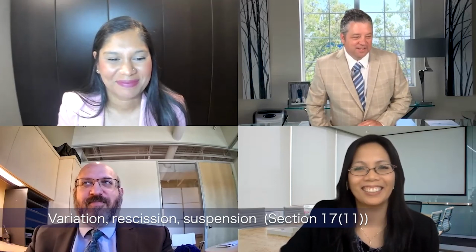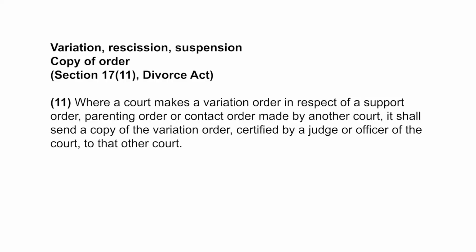Copy of the order, section 17 sub 11 of the Divorce Act. So this is sort of wrapping up our podcast today. It indicates where a court makes a variation order in respect of a support order, parenting order, or contact order made by another court, it shall send a copy of the variation order certified by a judge or officer of the court to that other court. So this is really just cleaning up the language of, I guess, the old court file and saying this is the new order with the new terms. If the old order contained terms like custody or access. So really this is, like a lot of these sections today, just a housekeeping matter.